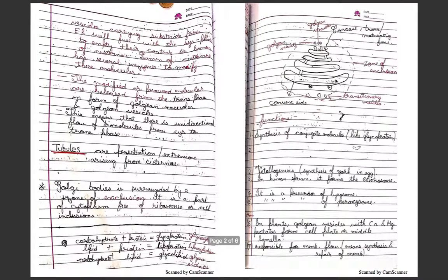The transitionary vesicles carrying the substrate from the endoplasmic reticulum will fuse with the cis phase to empty their contents into the lumen of the cisterna. The lumen of the cisterna has several enzymes to modify these molecules. The modified or processed molecules are released from the trans phase in the form of Golgian vacuoles and Golgian vesicles. This means there is unidirectional flow of biomolecules from cis to trans, again cis to trans, and this continues.